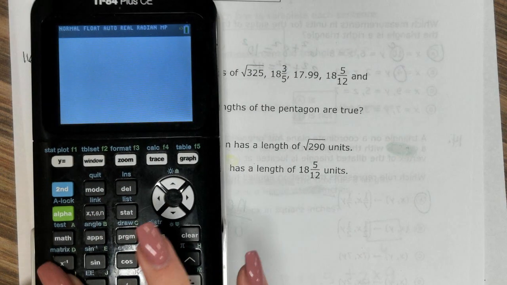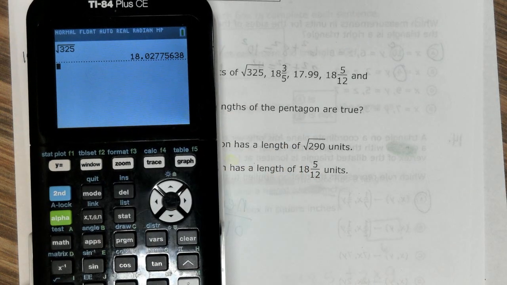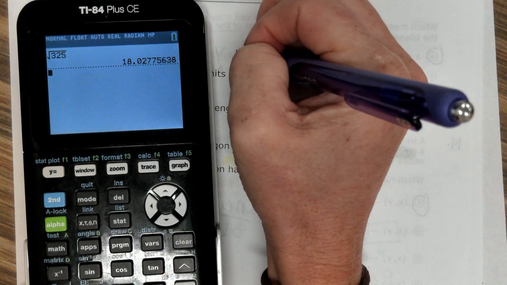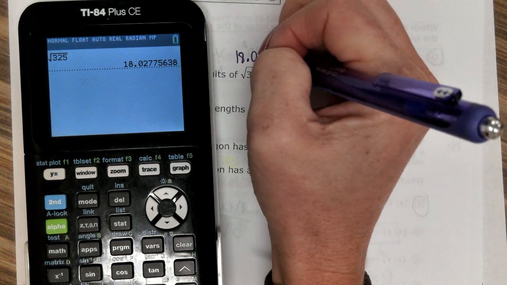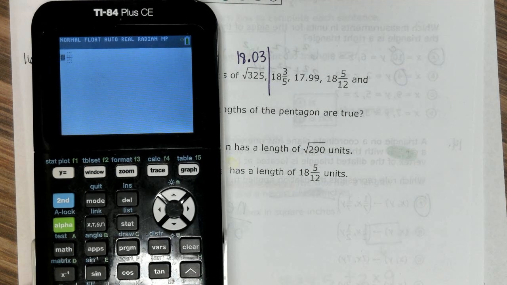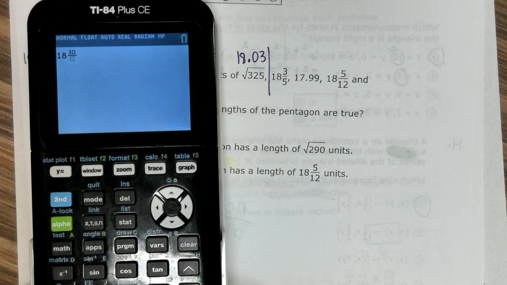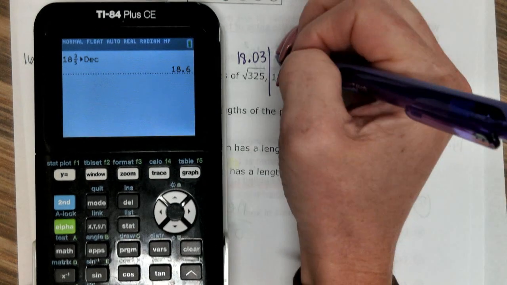So the square root of 325. And I'm just going to round to the hundredths place. So 18 point, is it 02 or 03? 03, if I round. Okay, so there's that one. This one I need to change. So alpha y equals option 2, 18 and 3/5. Math, decimal, enter. How much money is this?